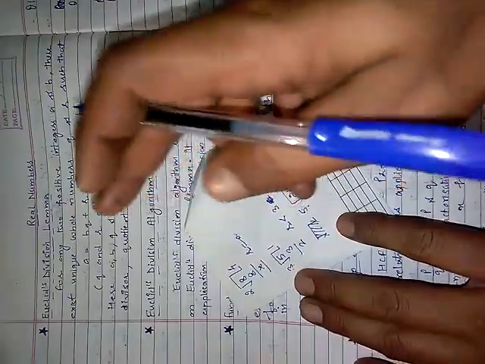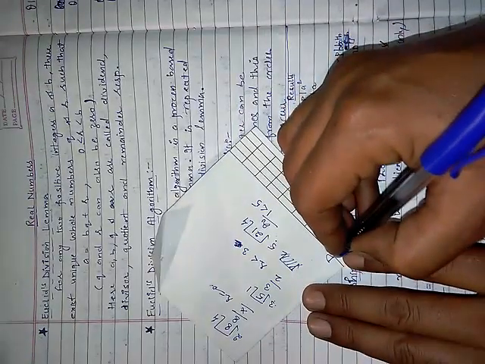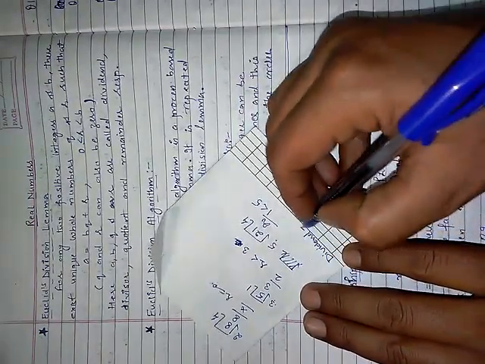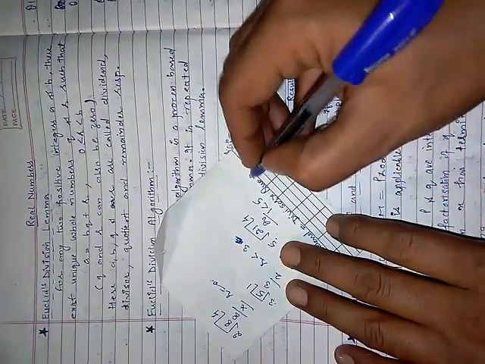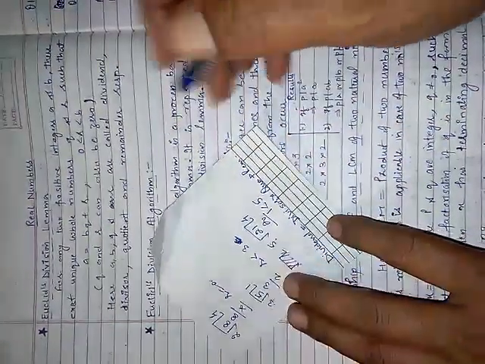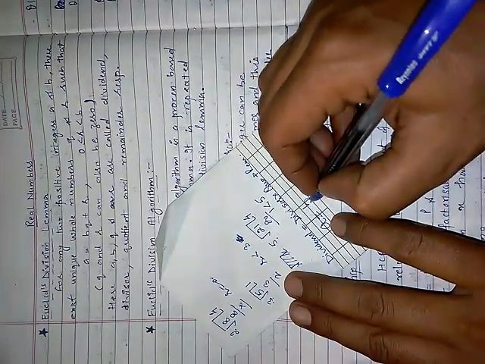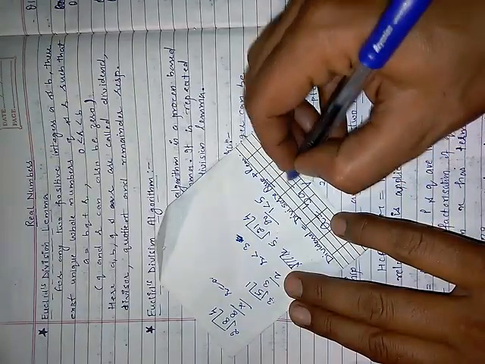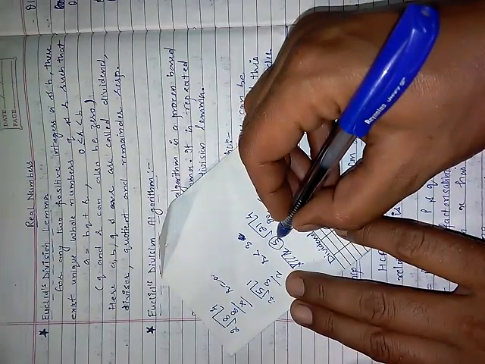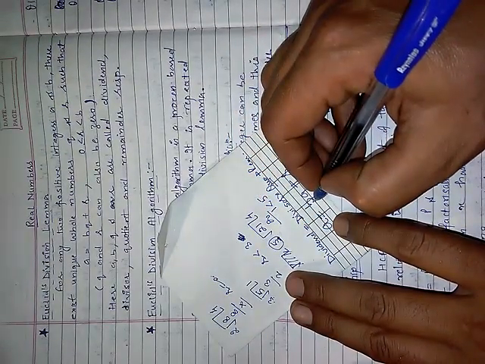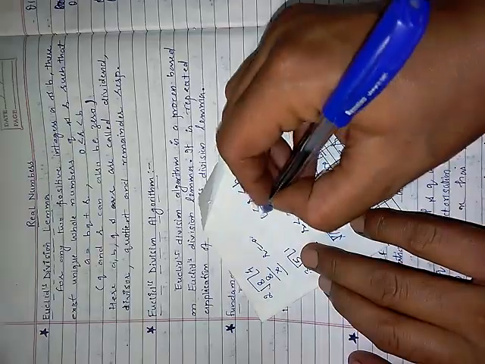Clear? So the same we are going to say here. And one more thing, you have done one more formula in the junior classes, that is dividend is equal to divisor multiplied by quotient plus remainder, right? So here, in place of dividend we are writing a, in place of divisor we are writing b, in place of quotient we are writing q, in place of remainder we are writing r. And r is always less than the divisor, and here we have taken divisor as b. So the condition becomes: r is less than b and greater than or equal to 0.